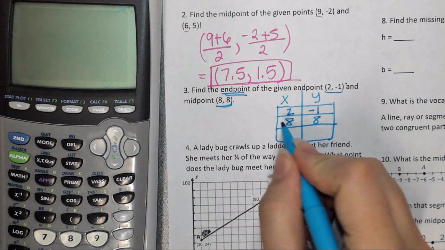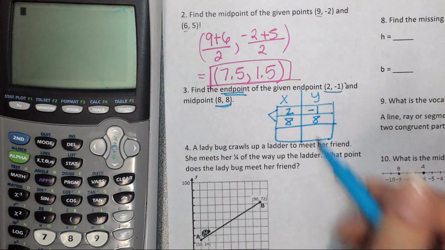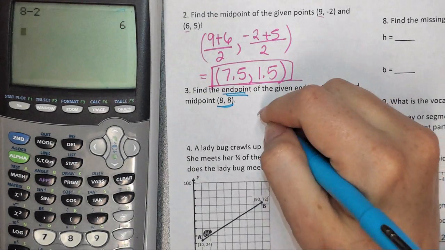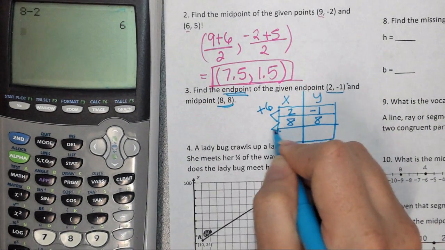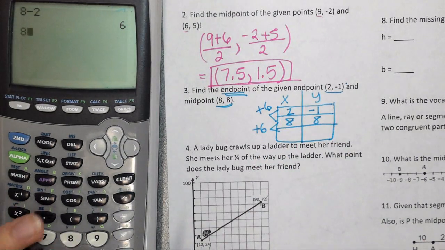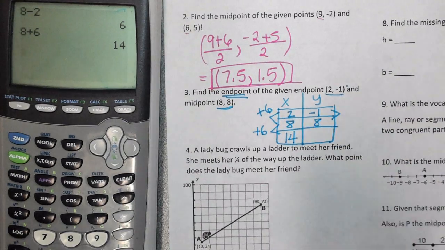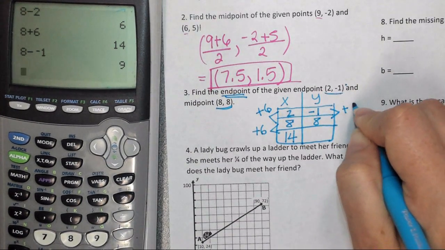And then we're just going to do like you probably did in Algebra 1, where we count our change in x. So from 2 to 8, I'm adding 6. So I do that again. From -1 to 8, I'm adding 9.